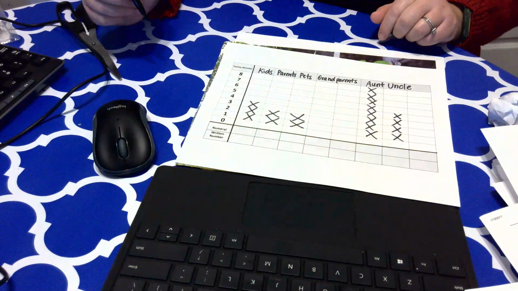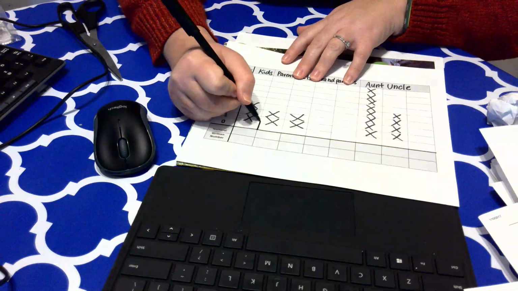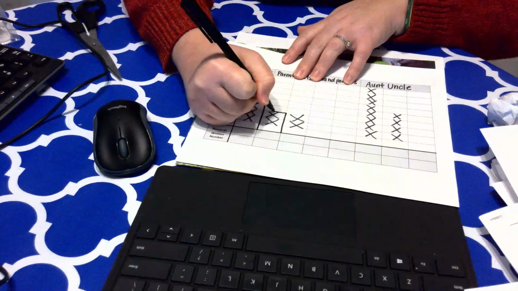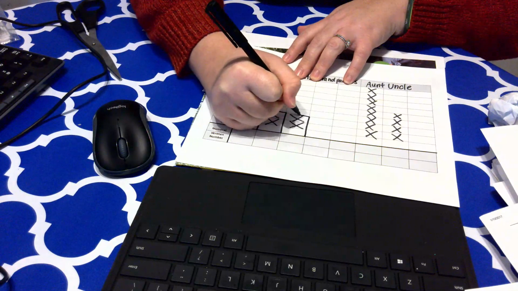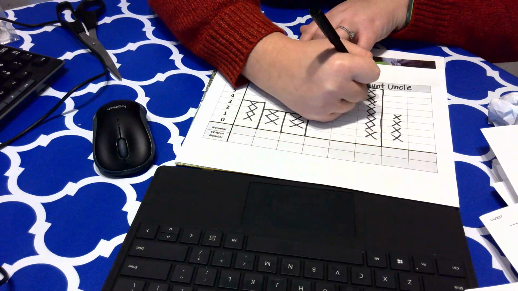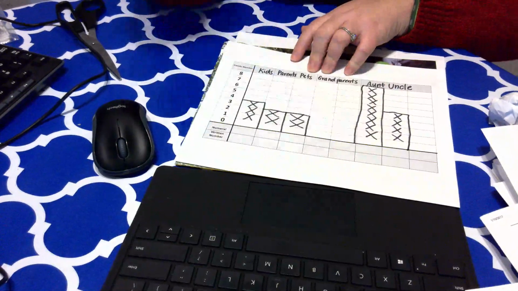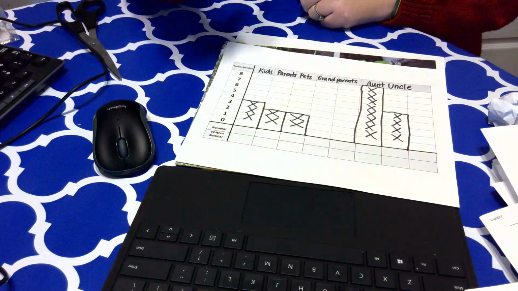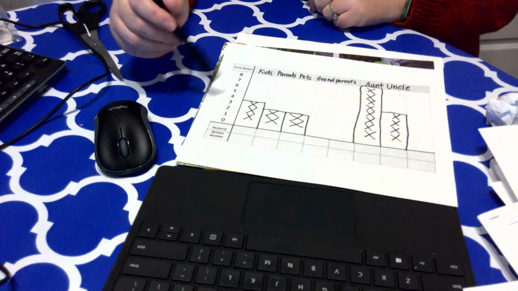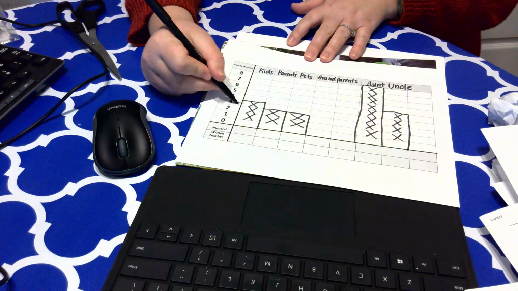So after you put your X's on there, you can look and see how this looks like a bar graph. You can draw, you could even do it with a marker or a crayon. Draw your bars around your X's like that, and it helps you to see it better. So you can look at this graph very quickly and tell how many kids I have. 3. See how it goes up to the number 3 right here?